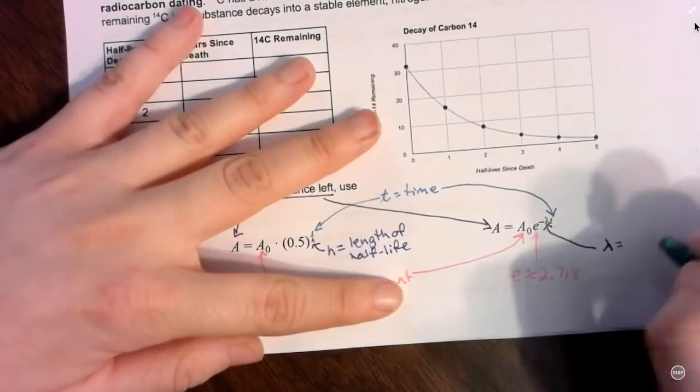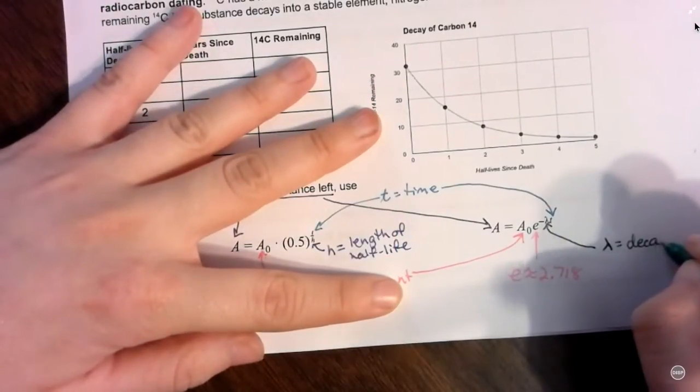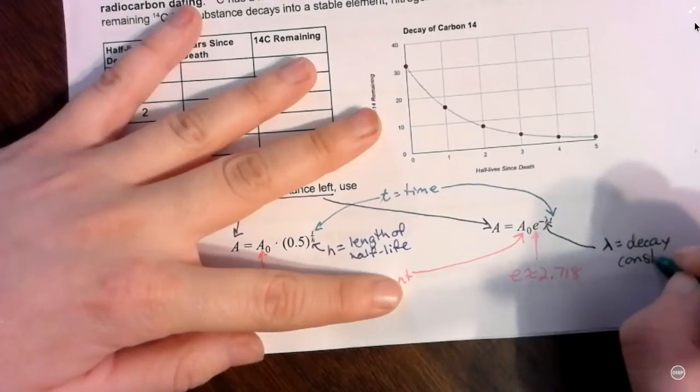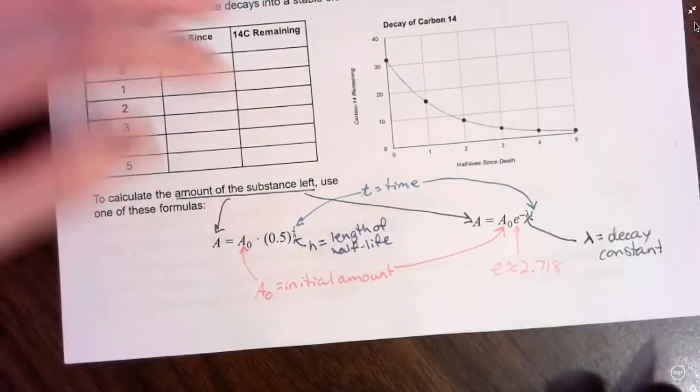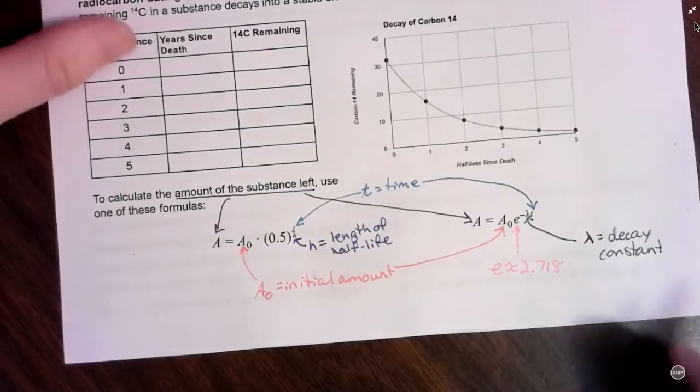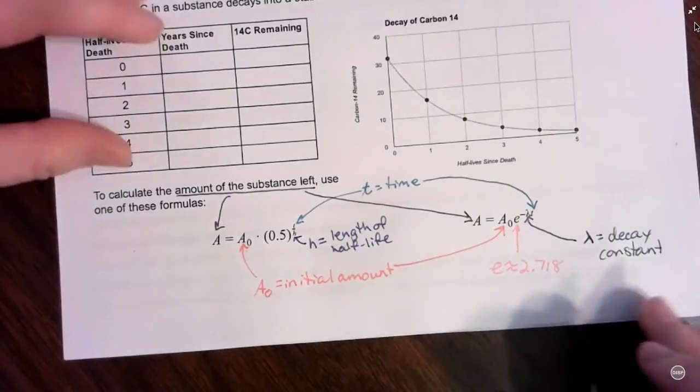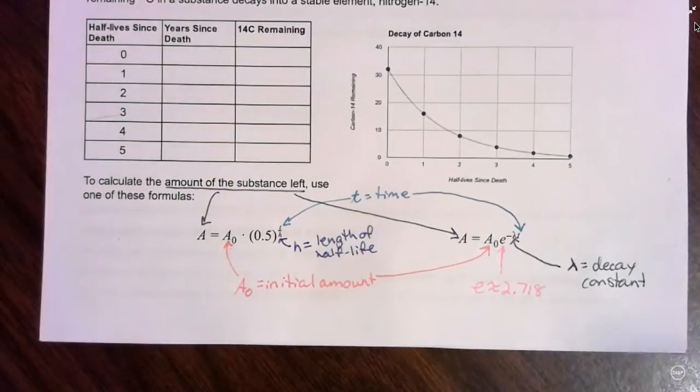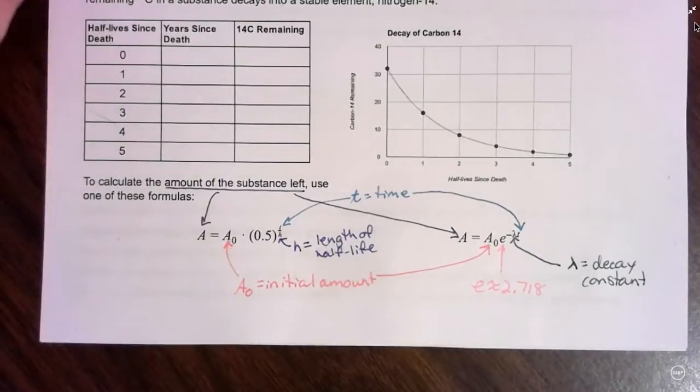So lambda is called your decay constant, which is something that physicists can use to kind of compare different radioactive substances and how long they take to decay. So we're going to try two examples, one with each formula, so you can see how they work.